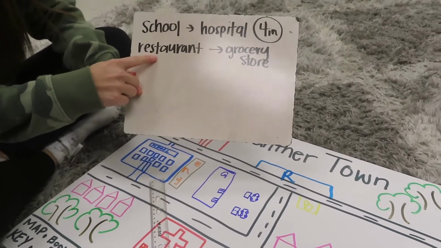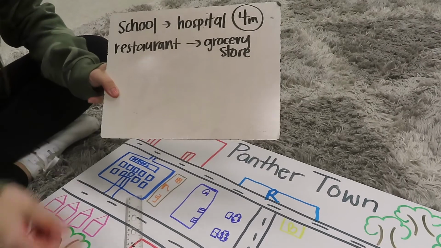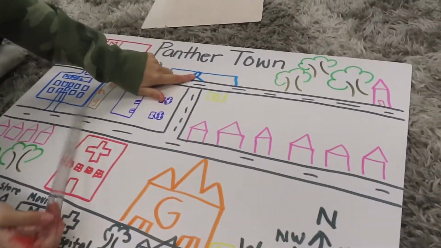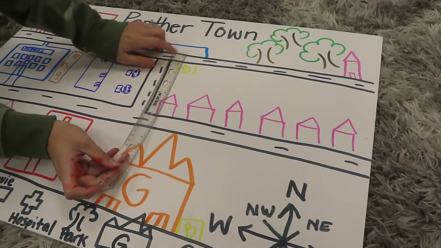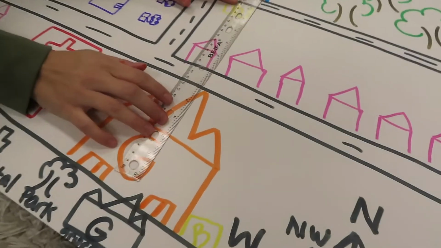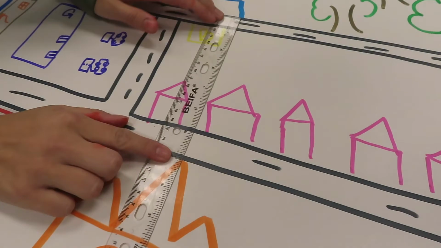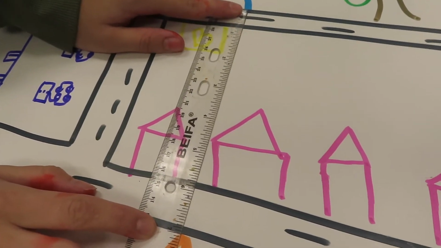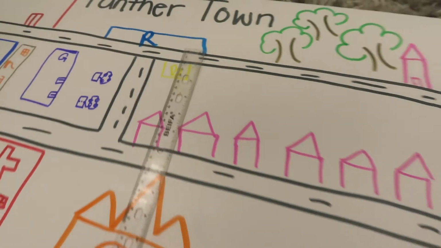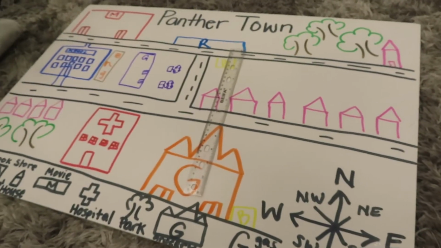Alright, the next one we're going to measure is from the restaurant to the grocery store. Our restaurant is up here in blue, and our grocery store is in orange. I'm just going to measure from the bottom, and maybe we'll even do it to the point. There we go. In inches, ours is 7 inches away. Yours might be different, so go ahead and measure from your restaurant to your grocery store.